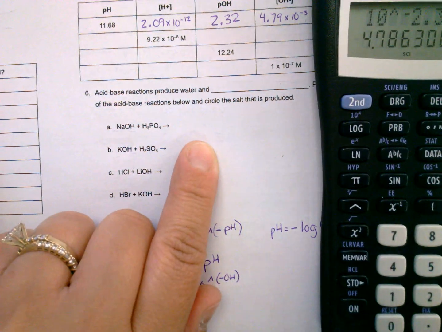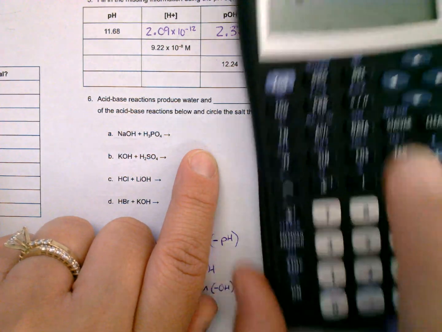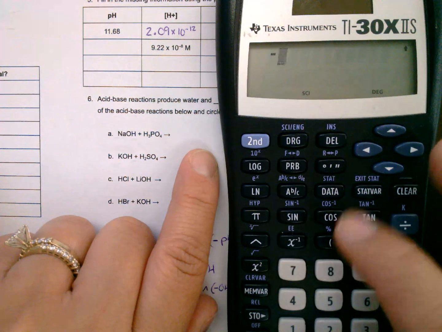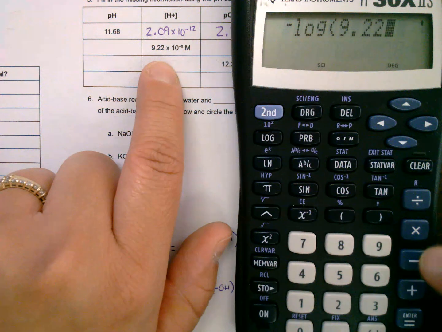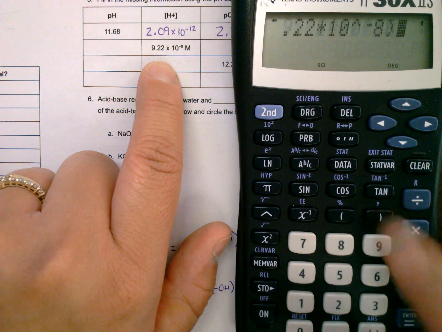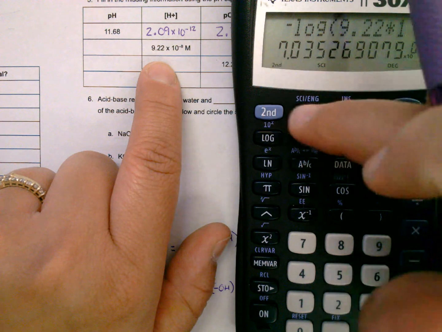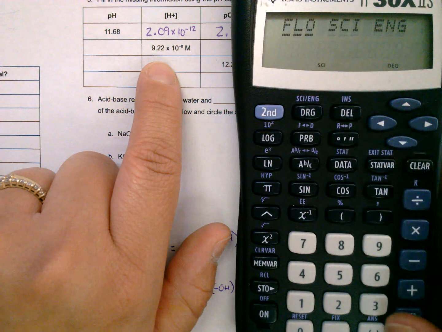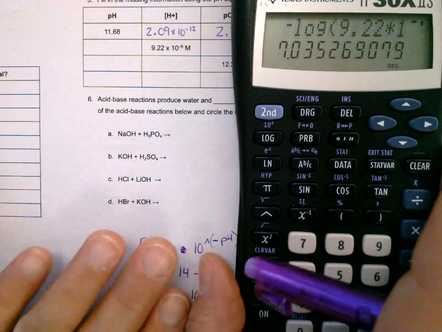So we're going to type negative log, and then we're going to type in 9.22 times 10 caret negative 8. That's going to be 7.03 times 10 to the 0. So let's get rid of scientific mode. That'll give us 7.035, which rounds to 7.04.